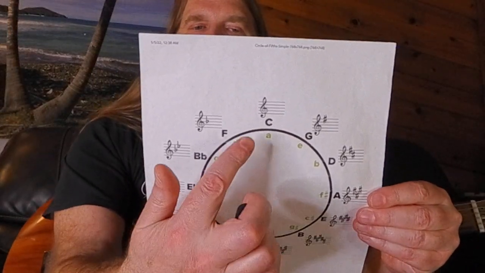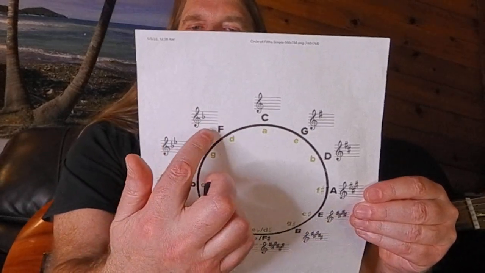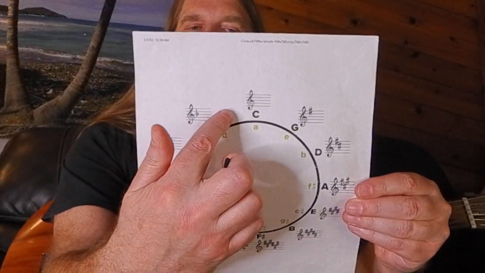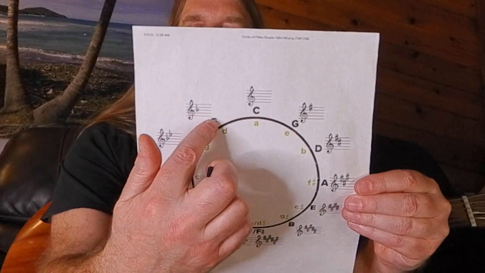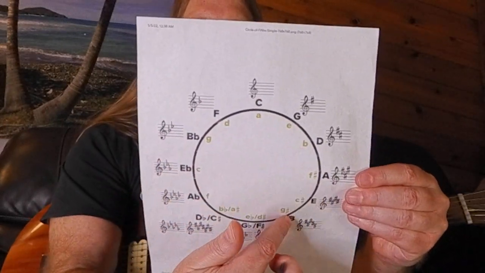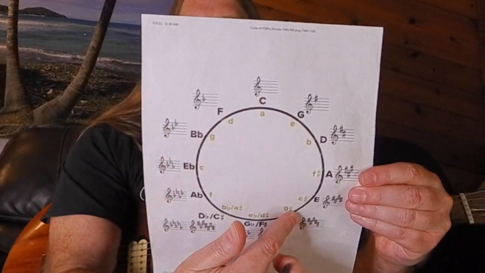You can do a C major scale just by going back one and starting on the F and going all the way around, counting 7. 1, 2, 3, 4, 5, 6, 7. So to B, and that's the 7 notes in the C major scale.